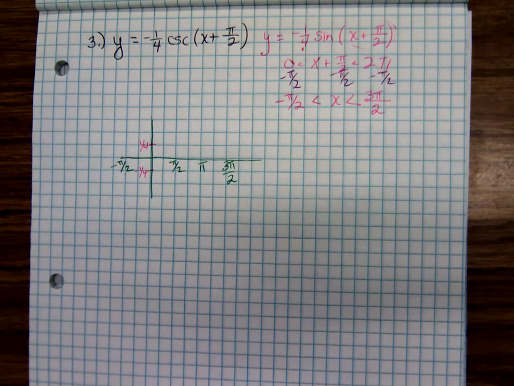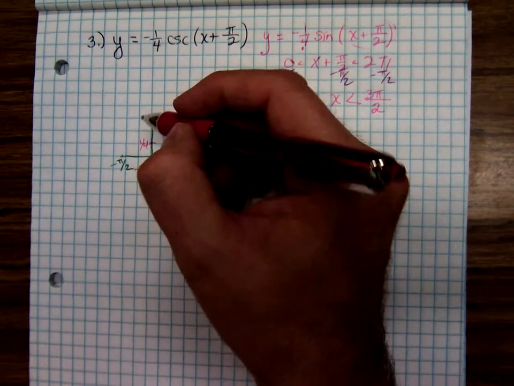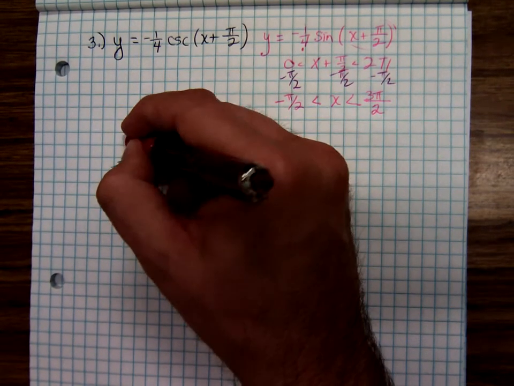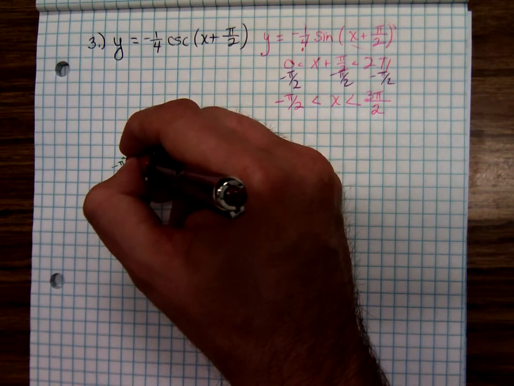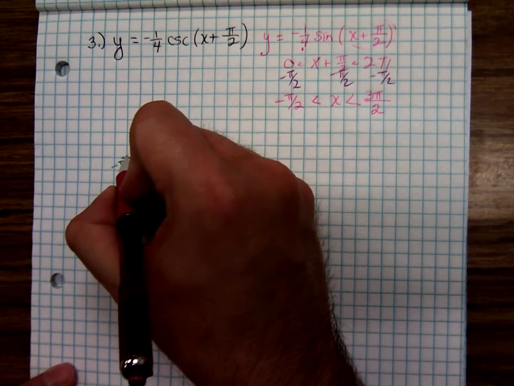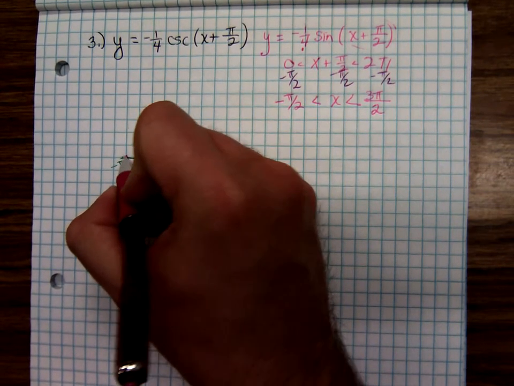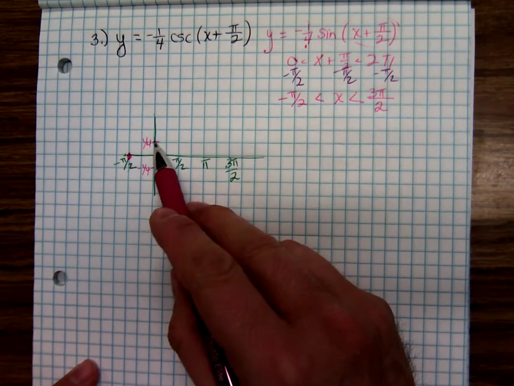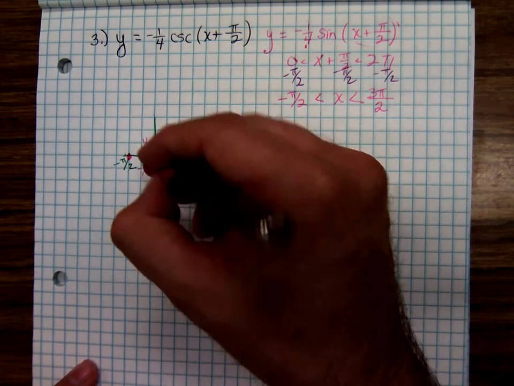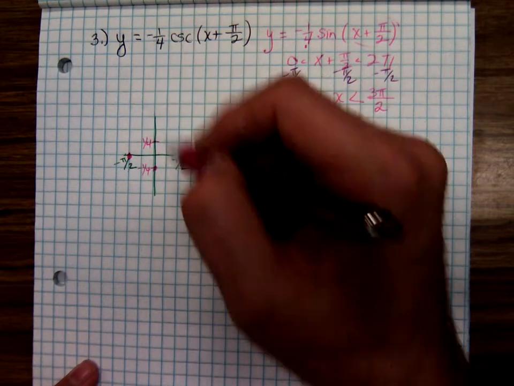And sine, does that start on the y-axis? What do y'all think? You have to think. Sine, is it going to start down here? Did I say the y-axis? Yeah, you did. Oh, I'm sorry. Does it start on the x-axis? There. Okay. So point 1. Now, is it going to go up, or is it going to go down? Down, because of that negative 1/4.